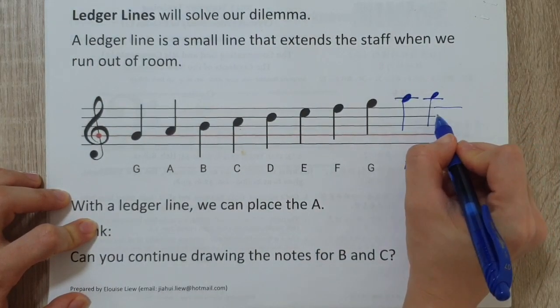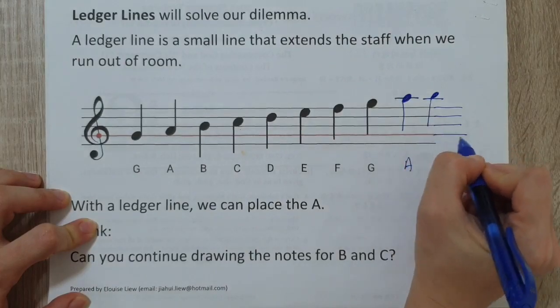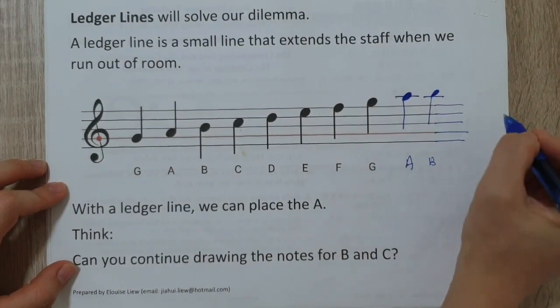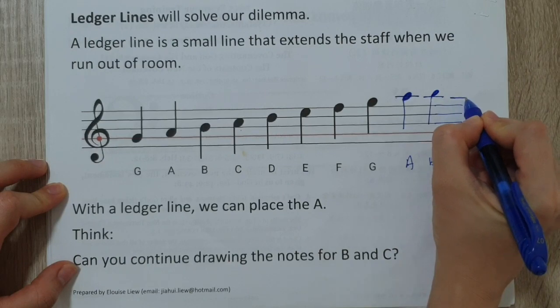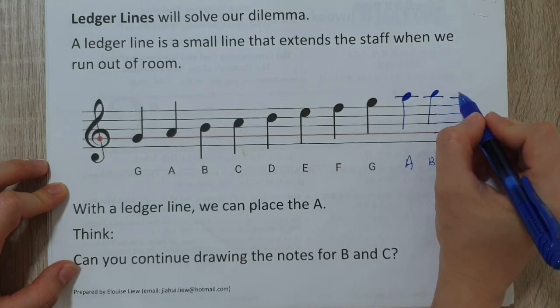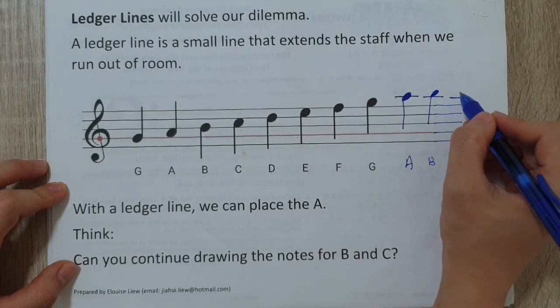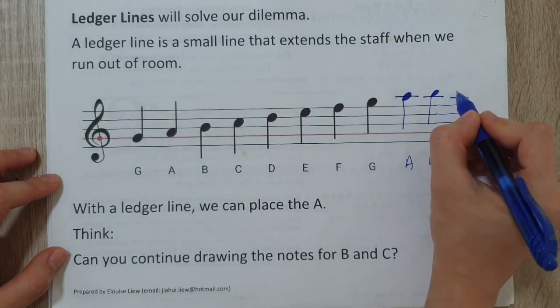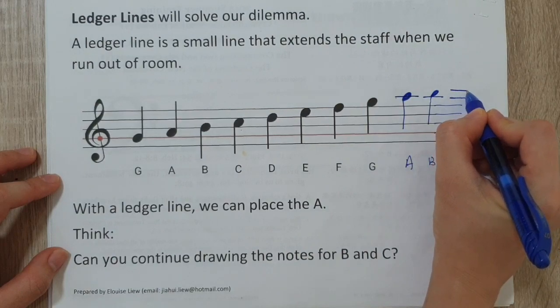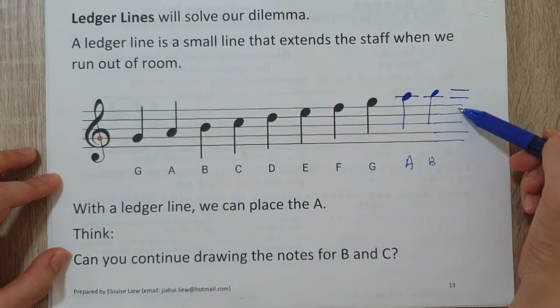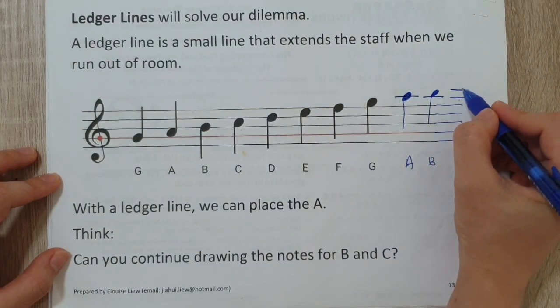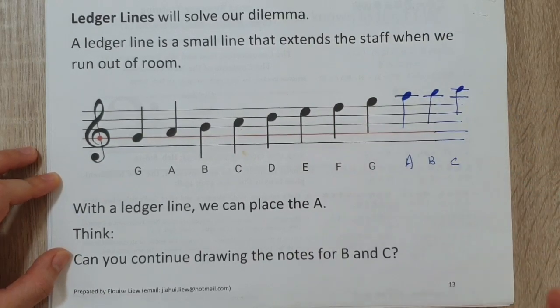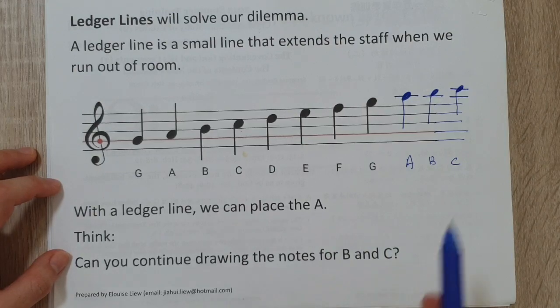Okay, let me extend my staff. So let's continue with the C. Same ledger line. And now there's no space. As in there is a lot of space, but there's no line for me to draw C. What do we do? I place another ledger line. Remember the same amount of gap, okay? Another ledger line, and here is my C. Okay? And then you can go on and on and on. Next.